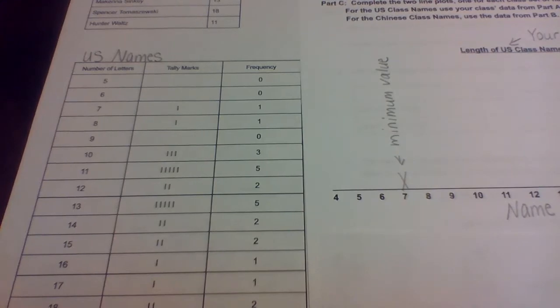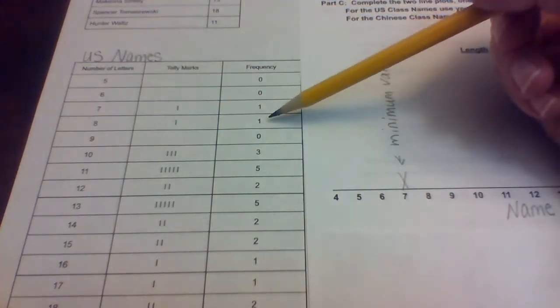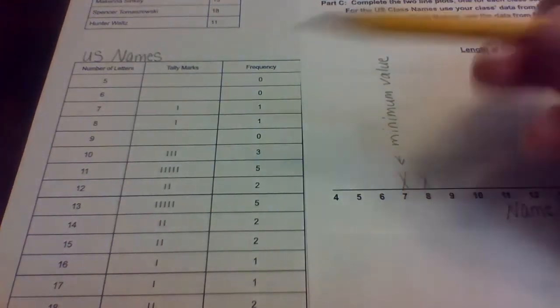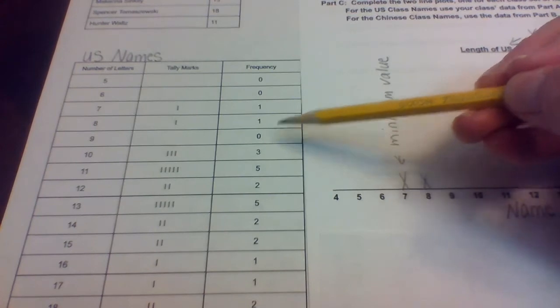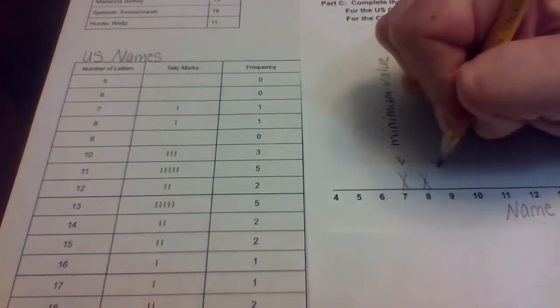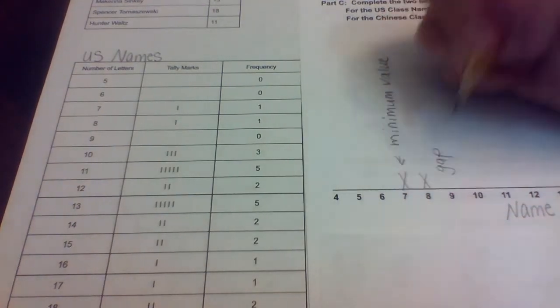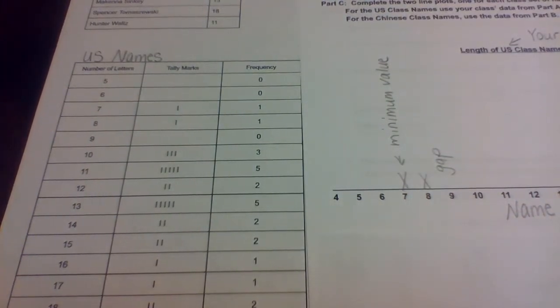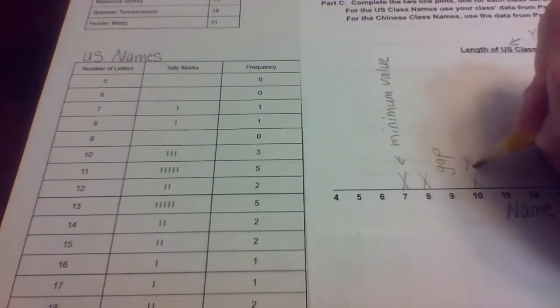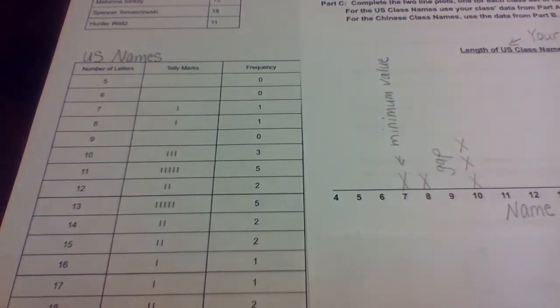If I look at 8 in my table, I have one person that has 8 letters in their name. I don't have anyone that has 9 letters in their name, so I'm going to leave this spot empty right here. And actually I'm going to write down that there's going to be a gap here because there isn't anybody that has 9 letters in their name. If I look at 10, I have 3 tally marks. 3 people have 10 letters in their name. So I'm going to make 3 X's, and I'm going to try to make sure that those X's are about the same size.